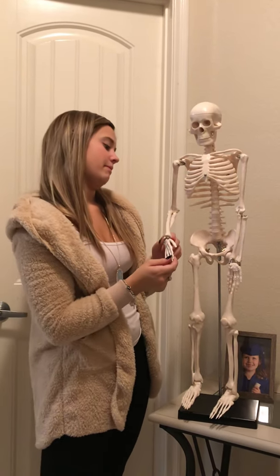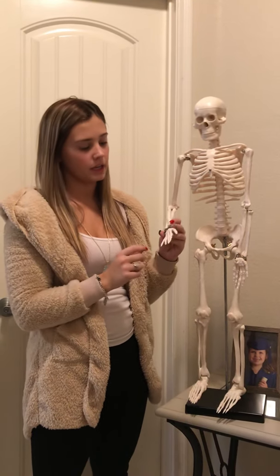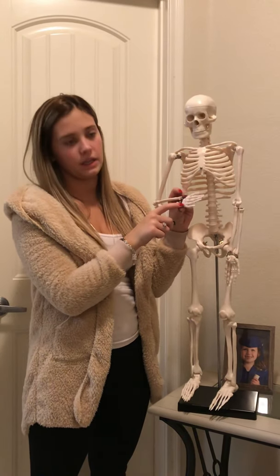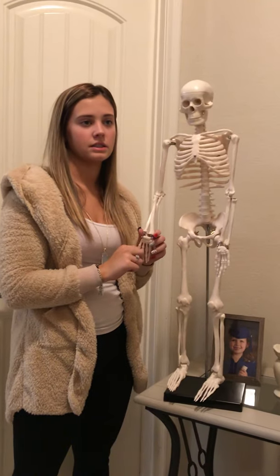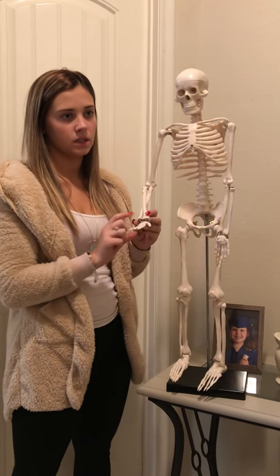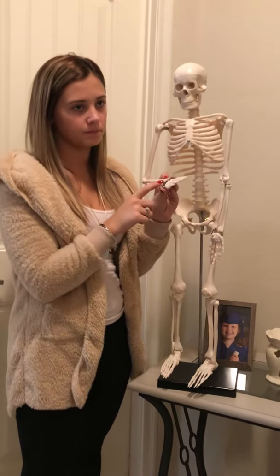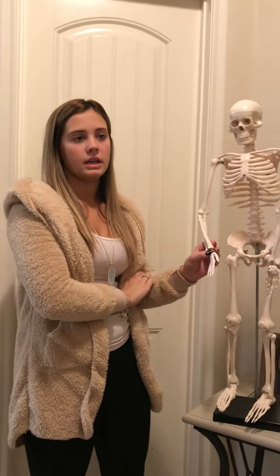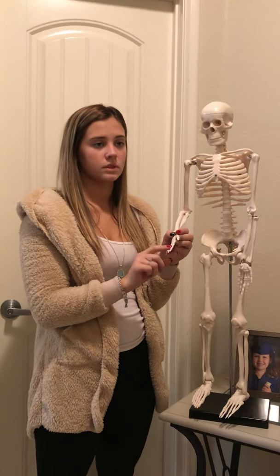The pisiform is the bone in your hand over here, closer to your pinky. The scaphoid is next to the lunate bone on the bottom of your hand. The sesamoid is, I believe it's your knuckle bone.